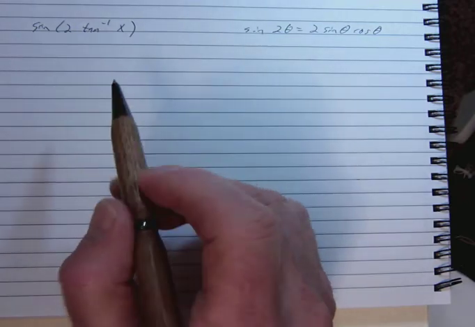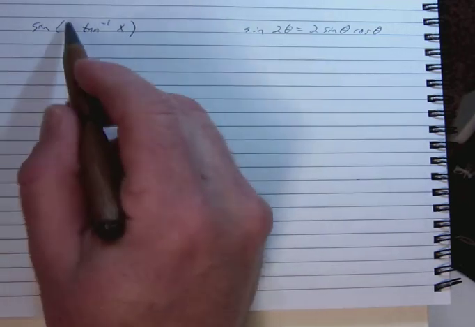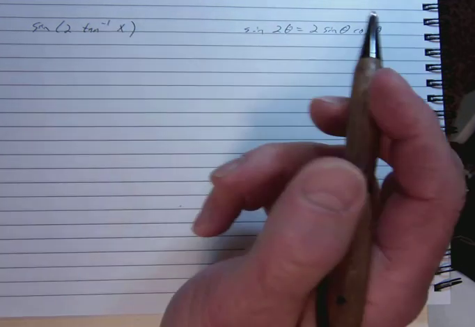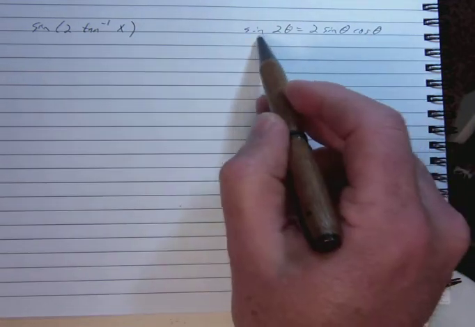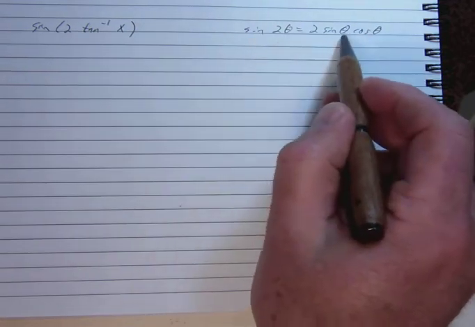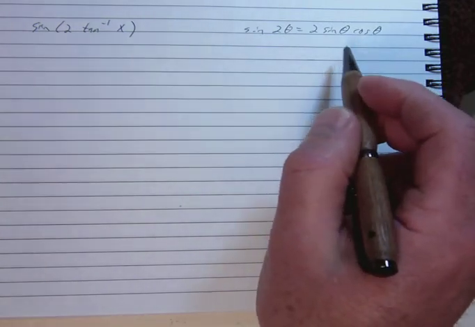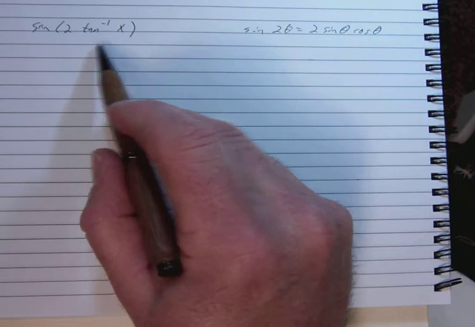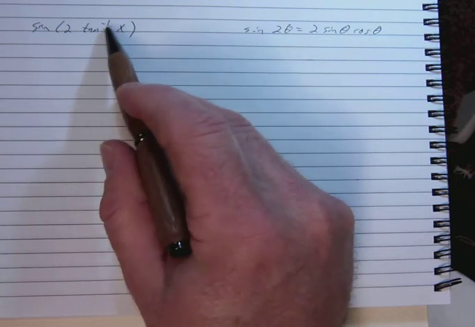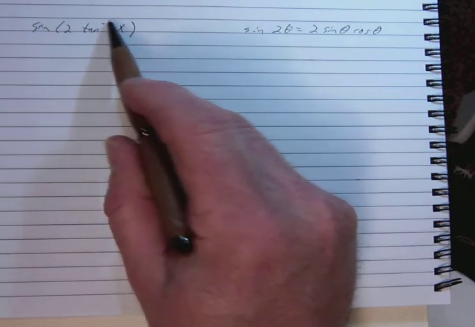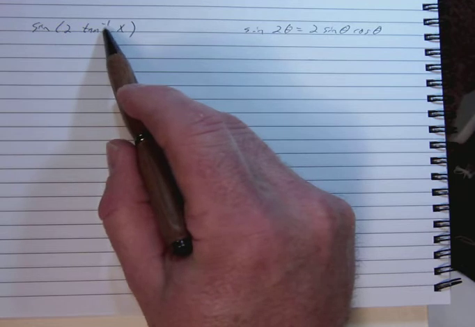Okay, to work on a problem like this, where we have the sine of 2 times something inside there, we're going to have to use the sine of 2 theta equals 2 sine theta cosine theta, which is the double angle identity. Now, in order to do this, the first thing we got to do is figure out what angle, that's what this arc sine means, that's what this inverse means.